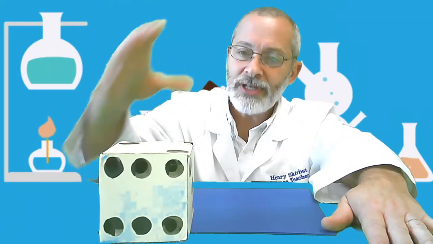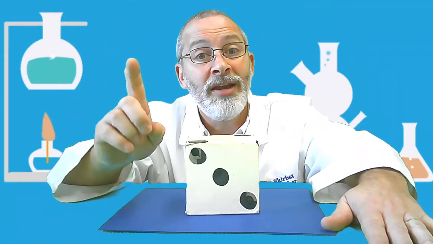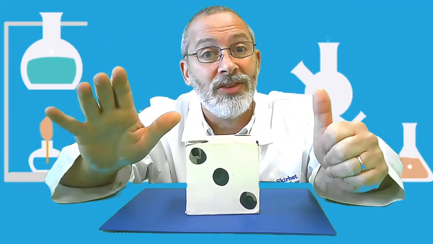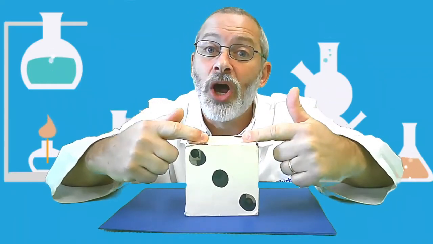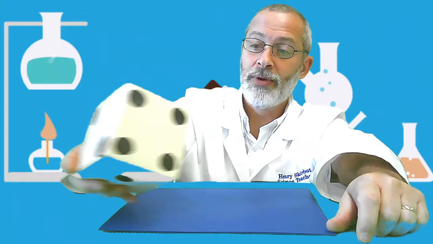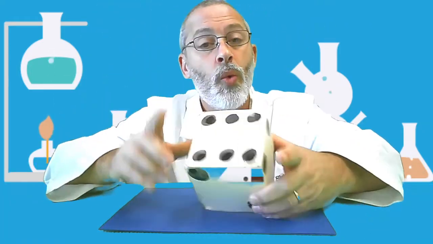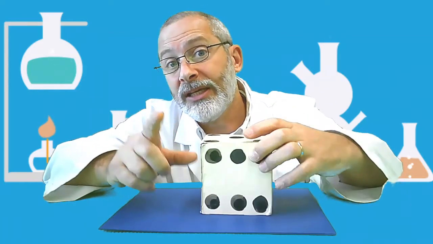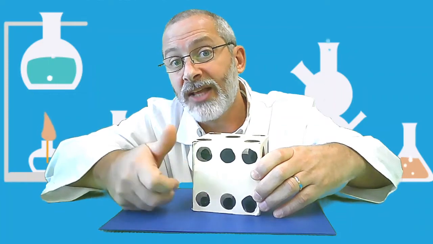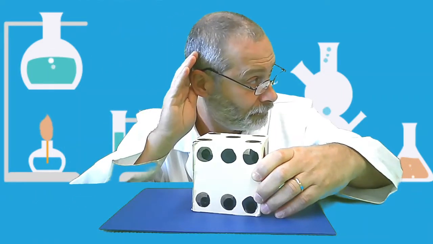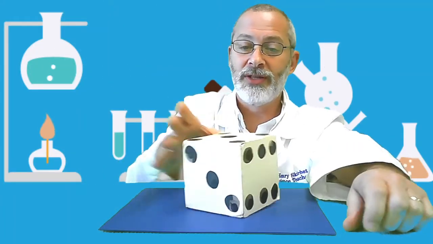So every time you roll the cube, you have a 1 in 6 chance, a 1 in 6 chance that one of the numbers is going to be facing up. So every time you roll it, you've got a 1 in 6 chance. So what is the probability that this dotted cube is going to land with the 6 dots facing up? It's a 1 in 6 chance, folks. Every time you roll it, it's a 1 in 6 chance.